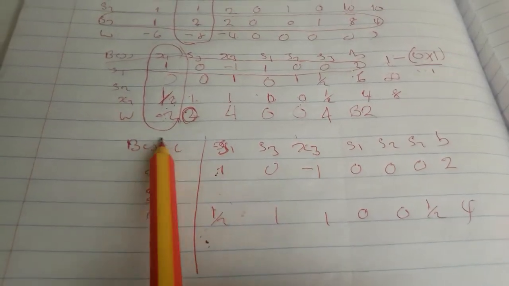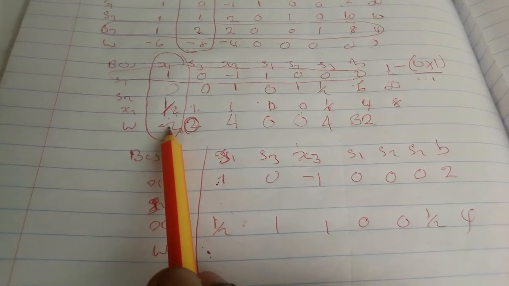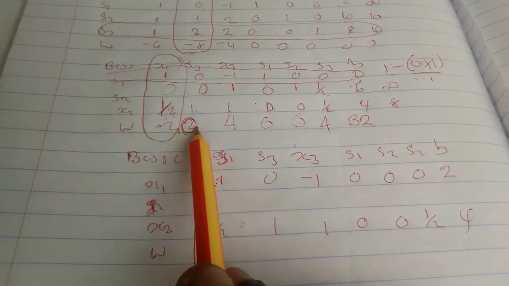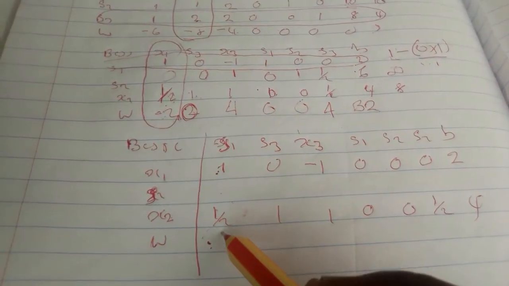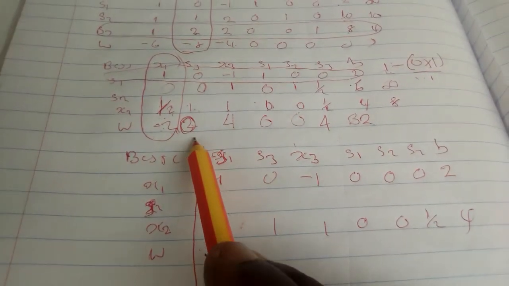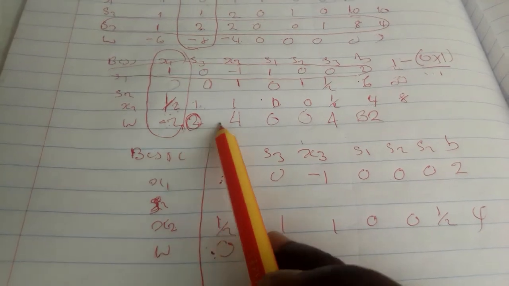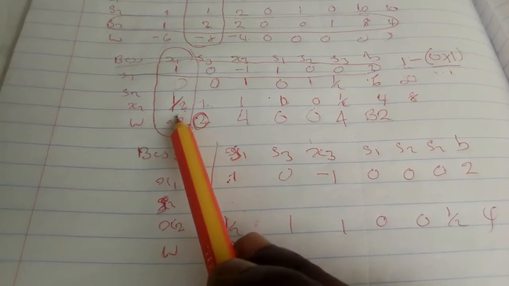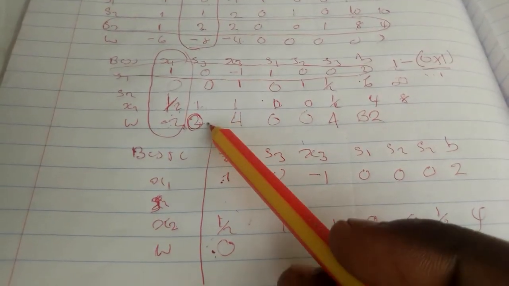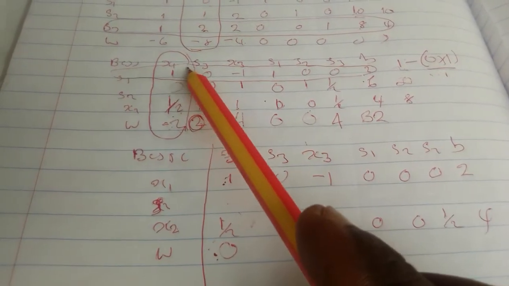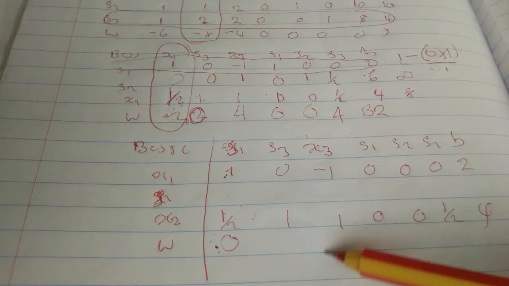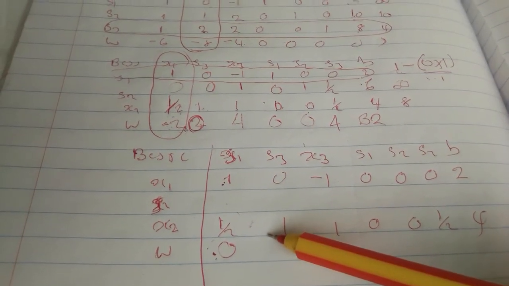So you can see negative 2 minus negative 2 times 1 divided by 1. So using this one we get 0. 0 minus this 2 times this one divided by 1.